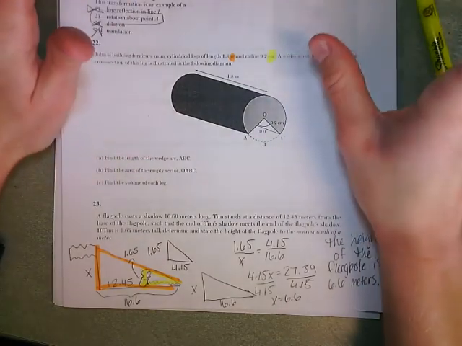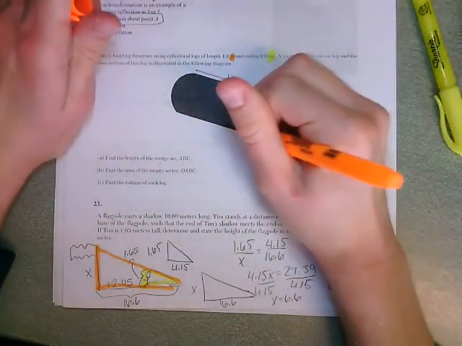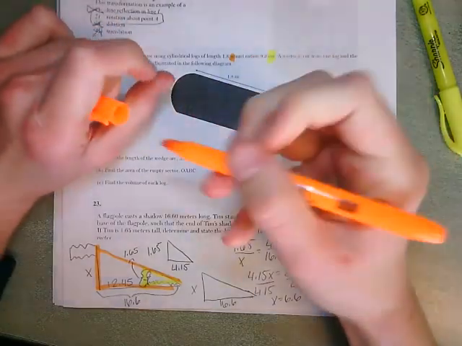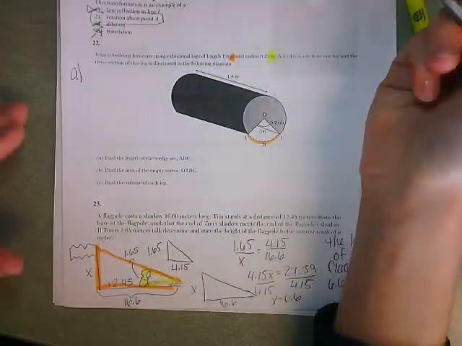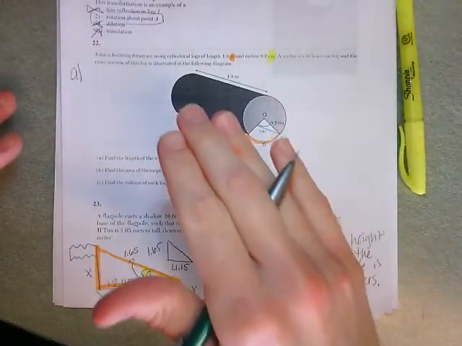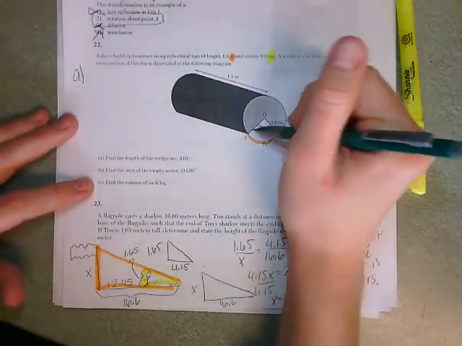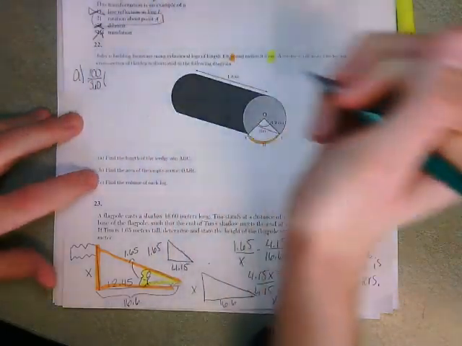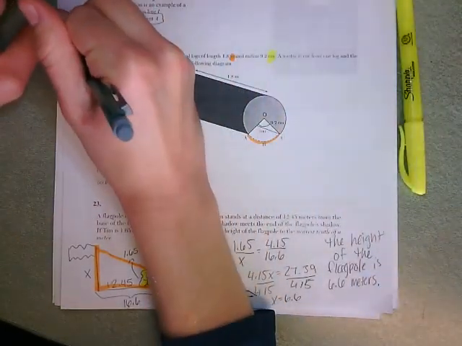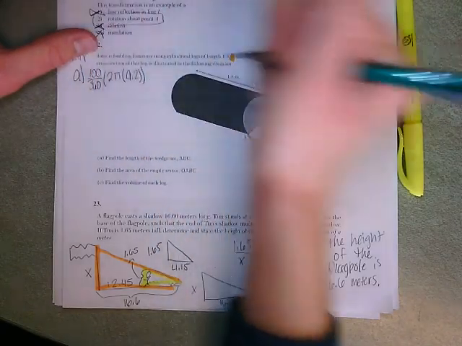All right, so the first part, we want to find the length of the wedge arc ABC. So we want to first find the length of this arc right here. Now remember, the length of an arc is your central angle, so in this case, 100 over 360 times the circumference of the entire circle. Circumference is 2 pi r, so 2 pi times a radius, which is 9.2.